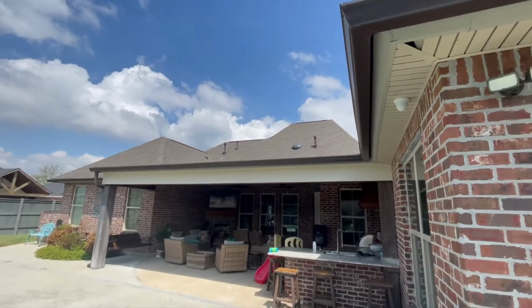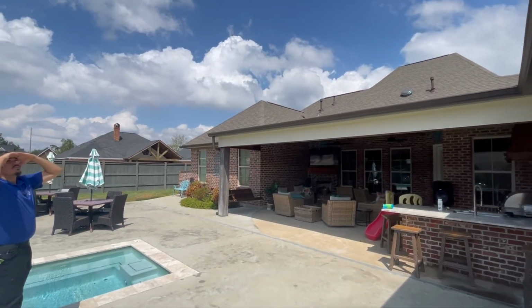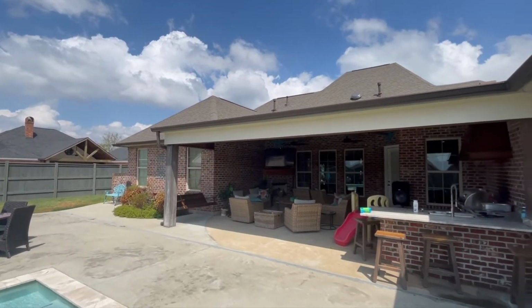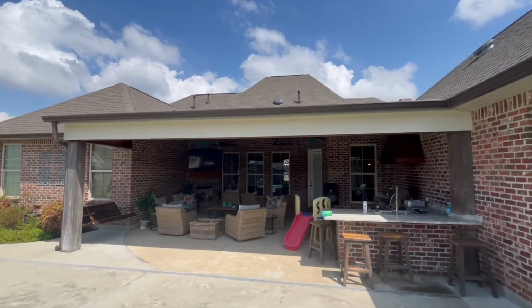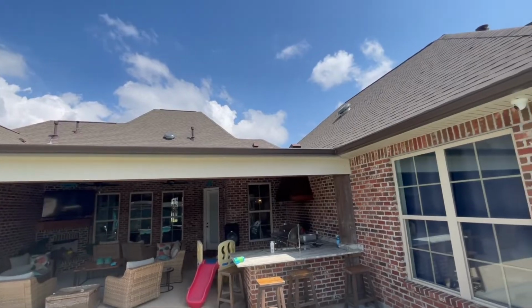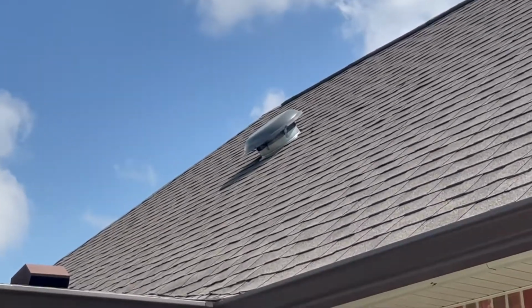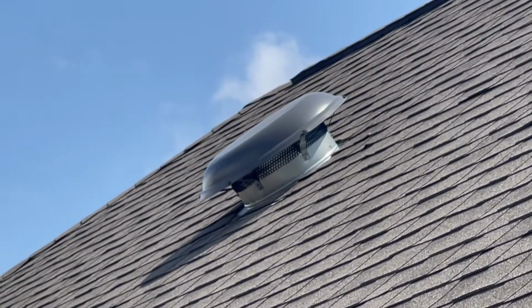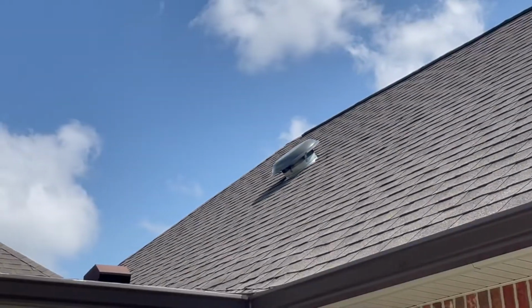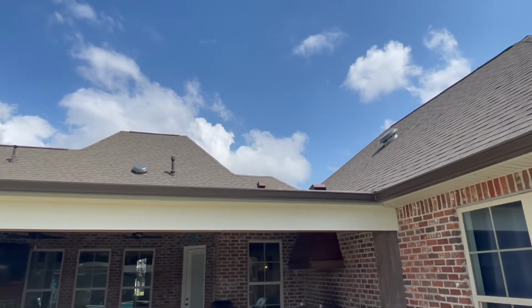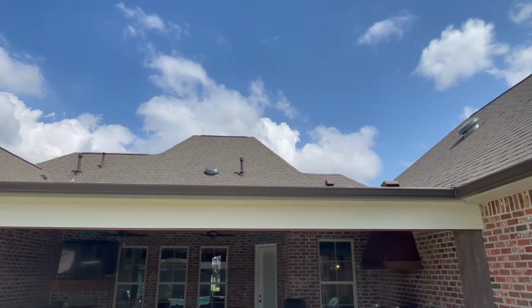So we've got one roof power ventilator, and if you look right here, it looks pretty new. We have another one right here as well. Okay, so we've got a second power ventilator, which also looks pretty new. What can happen with those is it doesn't know where it's pulling its air from. It's just trying to get as much as it can.